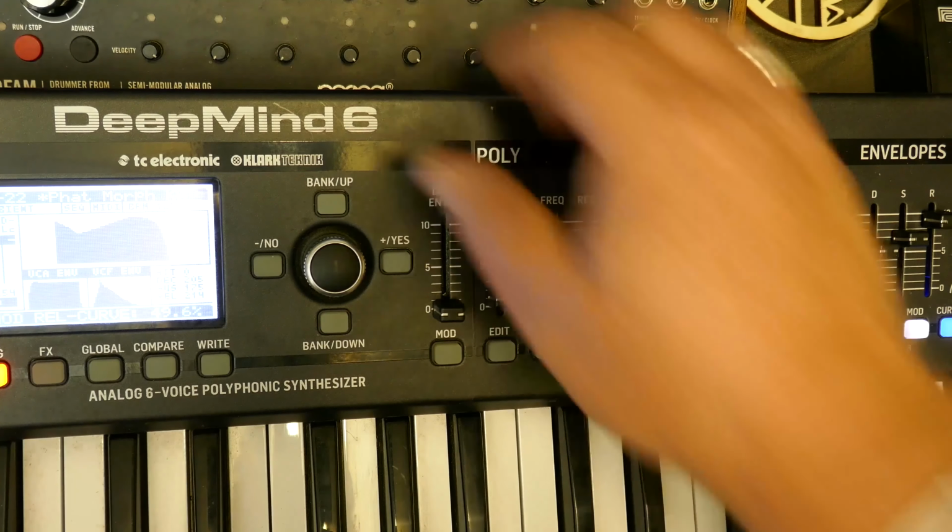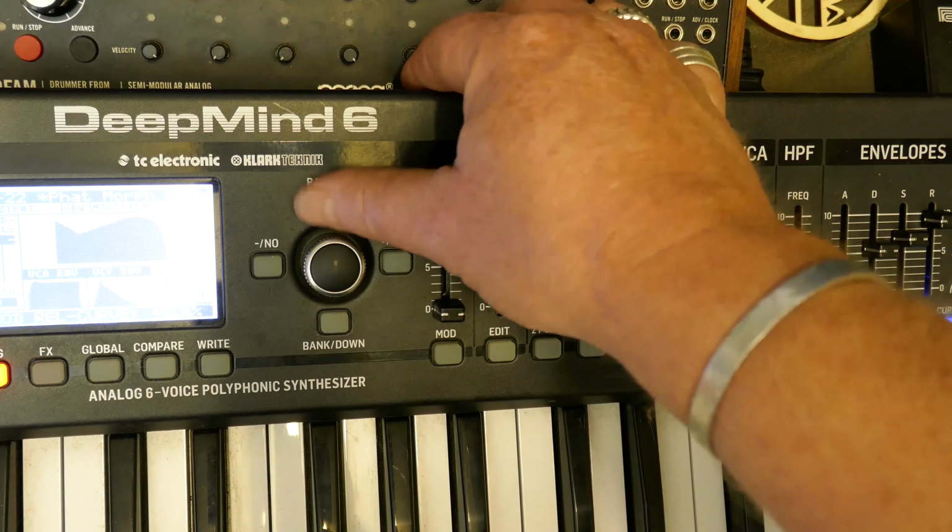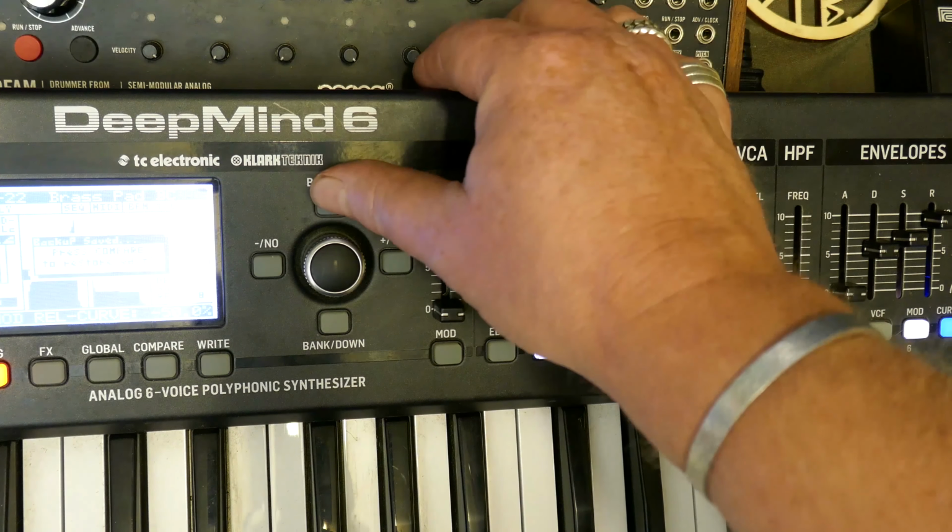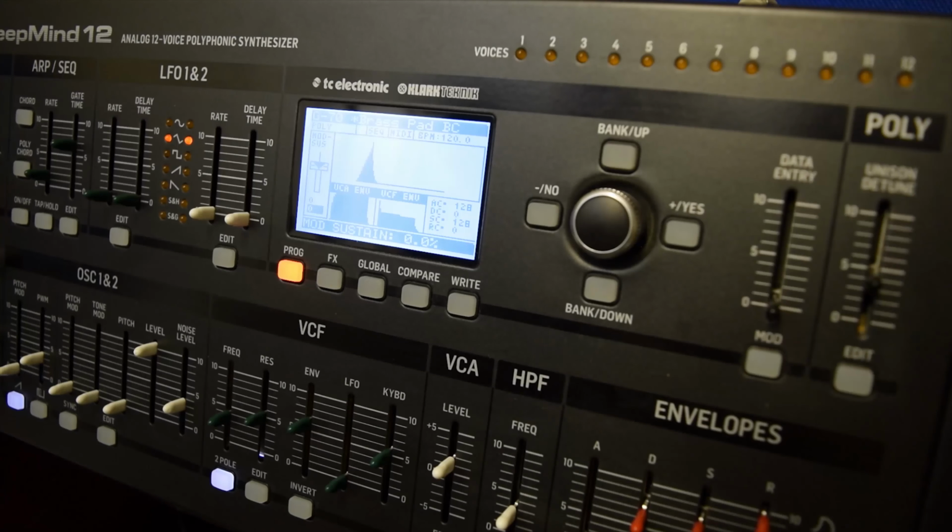But now that they're chained, we can scroll through and select patch changes from just the one device.